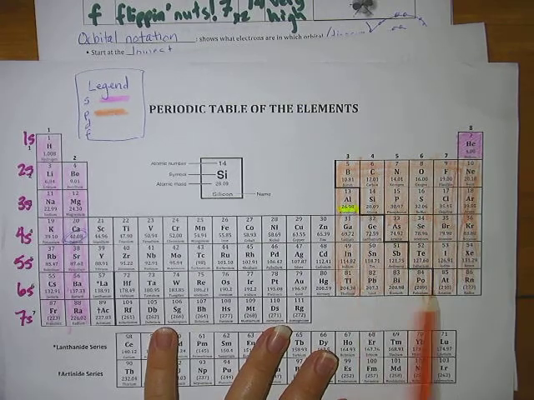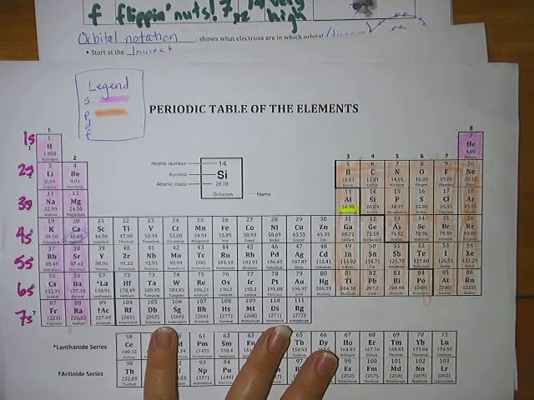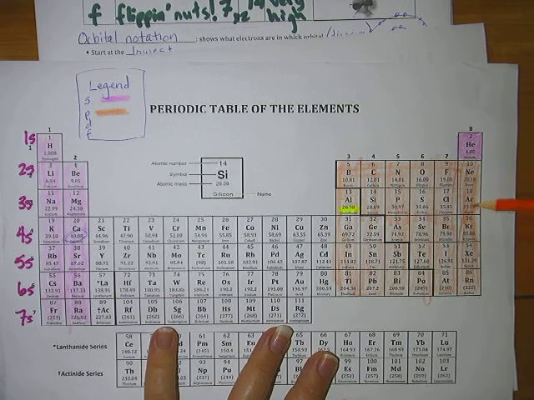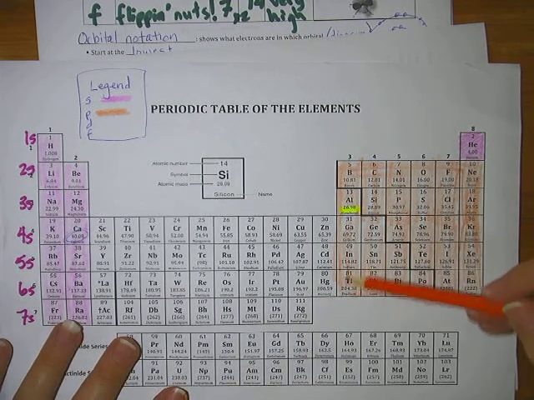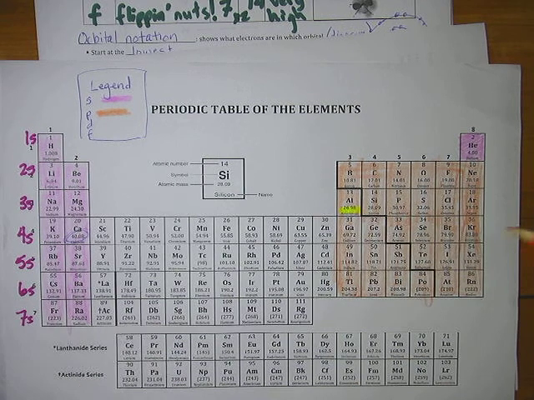If you're using markers, please don't color so dark that you can't see what your periodic table says. You still need to be able to read your periodic table. I would just like to point that out. If you're using marker, you might want to just highlight the outside instead of coloring over everything to where you can't read anymore. Just a thought.